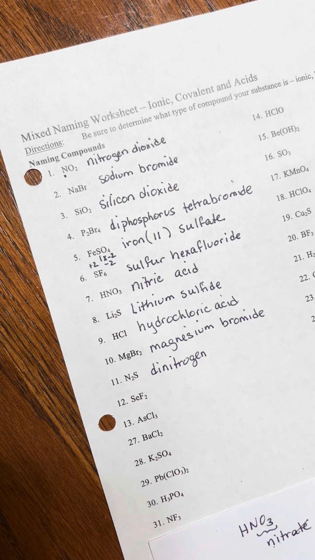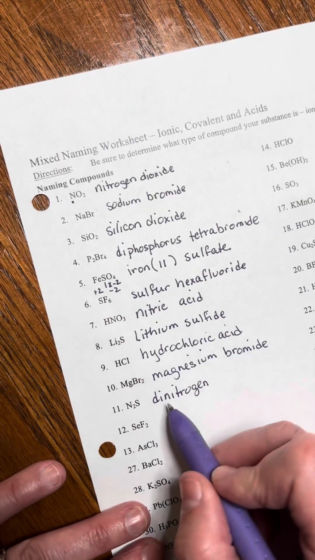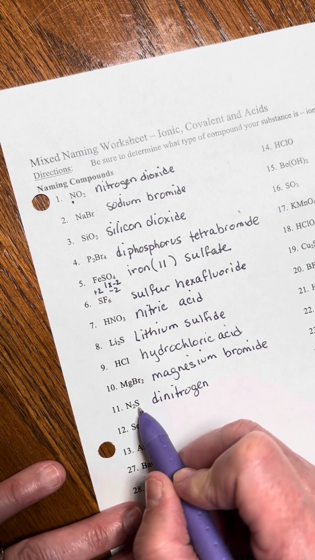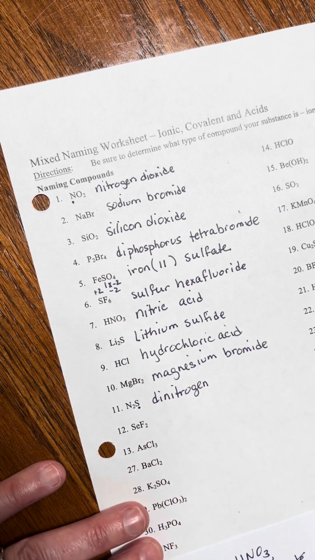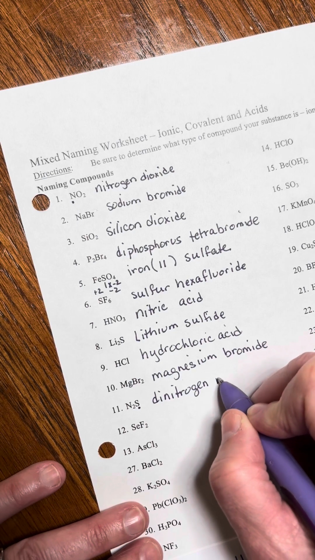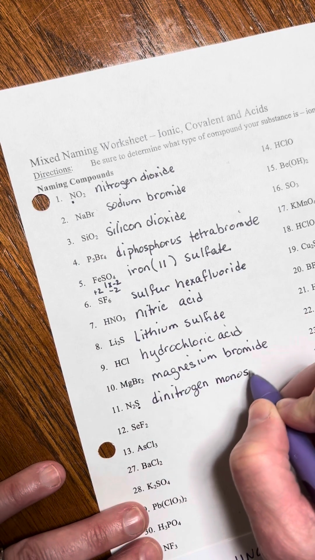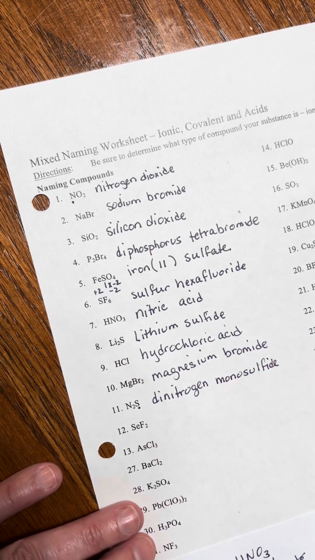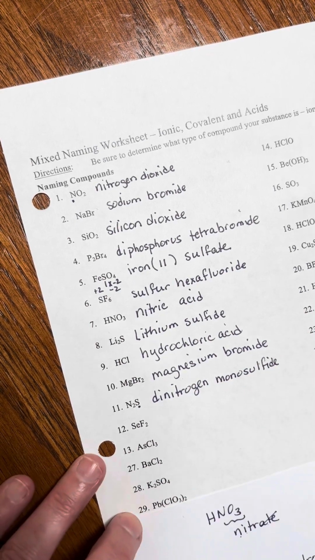So the only time we don't use mono is if the first element only has 1. But if the second element in a covalent compound only has one atom, then we have to indicate that by saying monosulfide. Okay, that's an easy one to mess up on, so think about that.